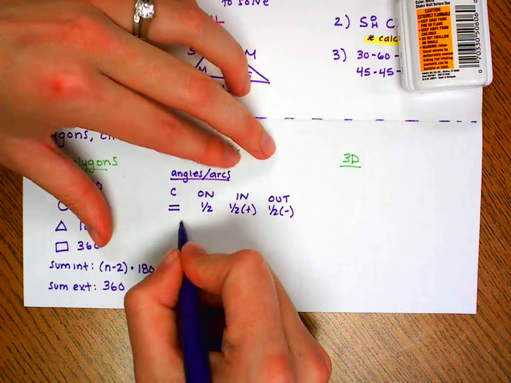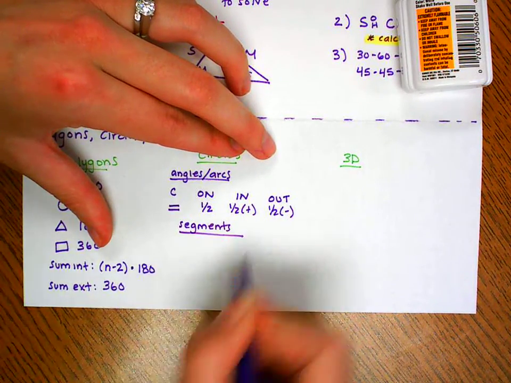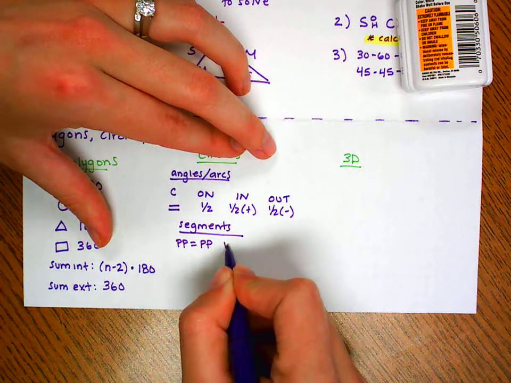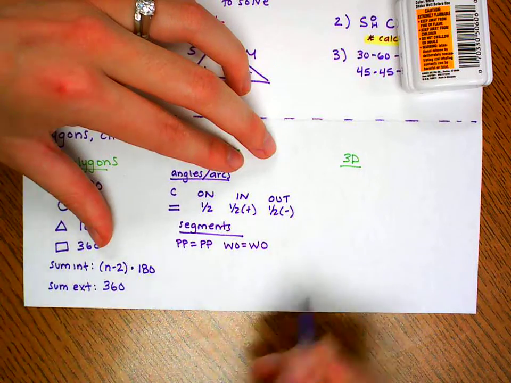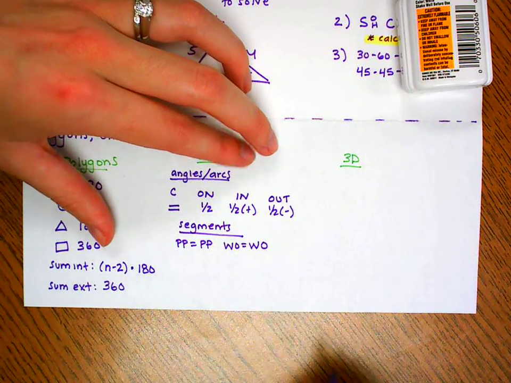Okay? When we're dealing with segments in circles, our big ones are PP and WO. And on the tests that we've seen from the past, this is what shows up more than the angles and arcs, so we want you to be prepared for both.